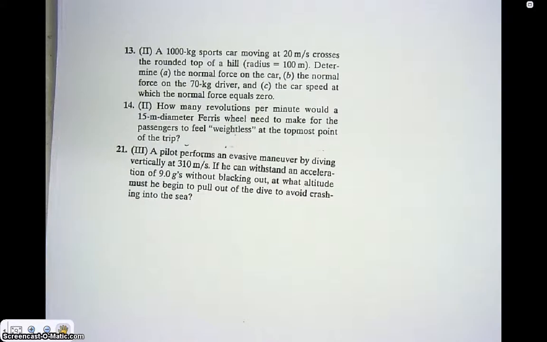rounds the top of a hill that has a radius of 100 meters. Determine the normal force on the car, the normal force on a person in the car, and the speed at which the normal force equals 0.